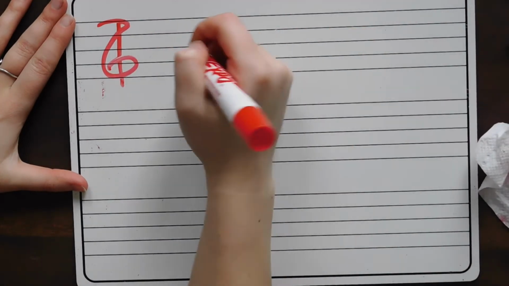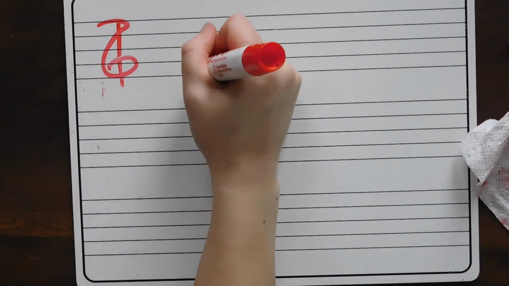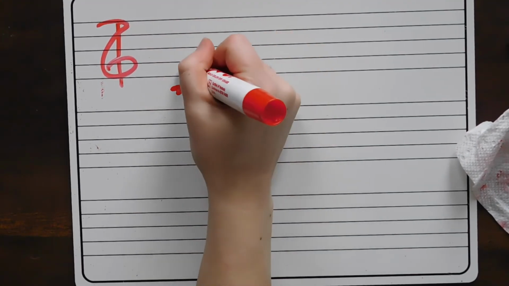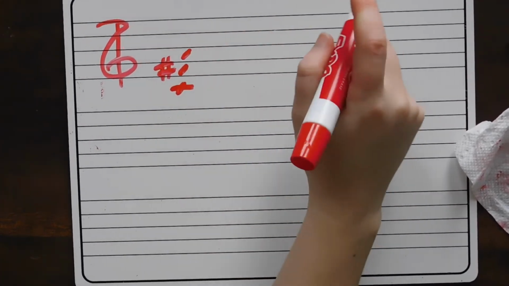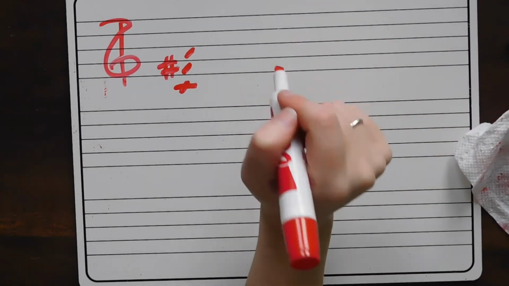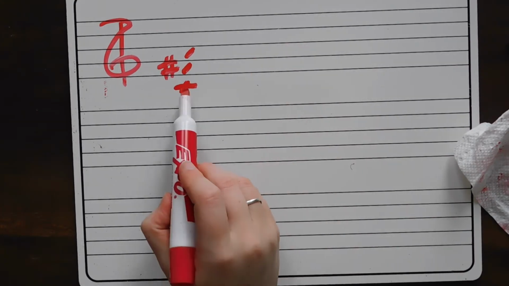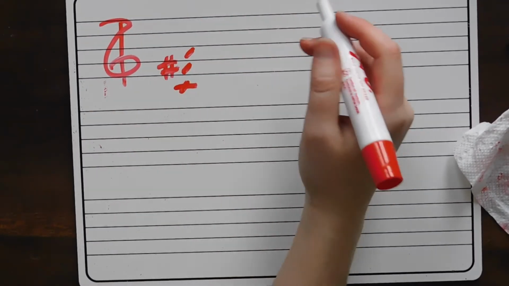So let's say that you were given a C, and then F and A, let's do that, F sharp. If you're given this and I say, can you please identify this chord? What you're going to do is step one, make it snowman formation. So this is not snowman formation because this is on a line and those two are on spaces. You want them all on spaces or all on lines, whatever you need to do.